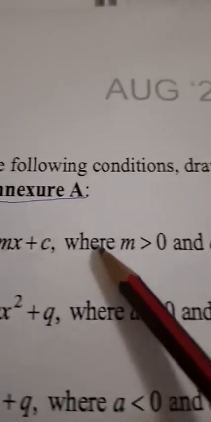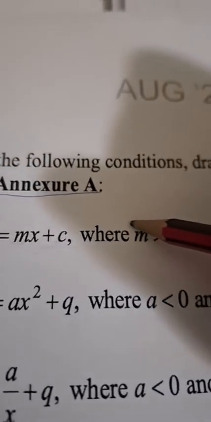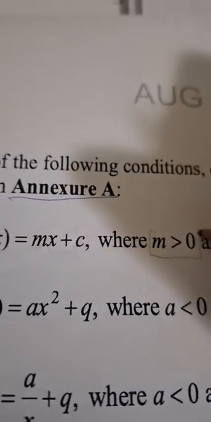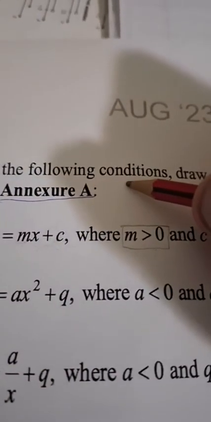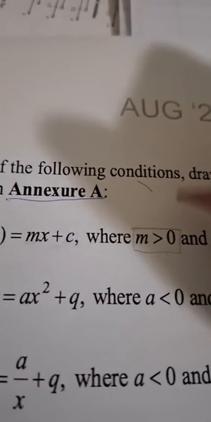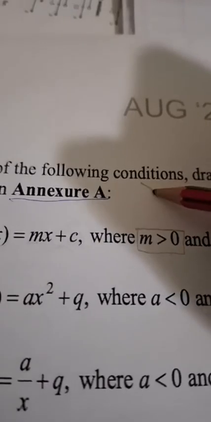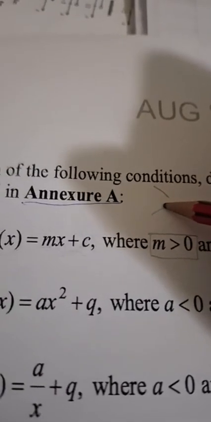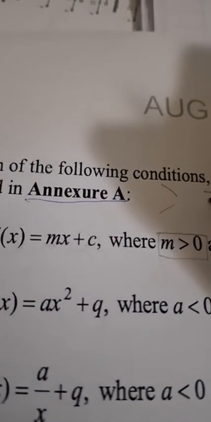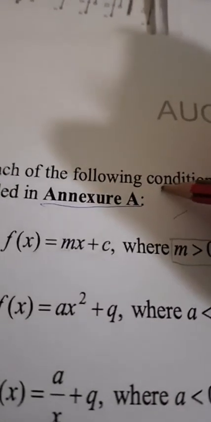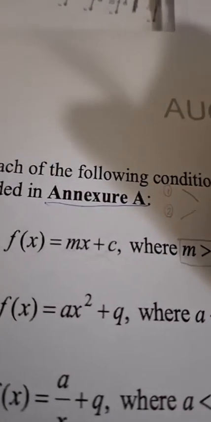f(x) = mx + c, where m is greater than 0 and c is less than 0. So let's take into consideration a few things. m greater than 0, right? What type of shape are we looking at here? Are we looking at a shape like this? Because there are 4 types of shapes we can have: a shape like this, like that, like this, or like that. Option 1, option 2, option 3, or option 4.